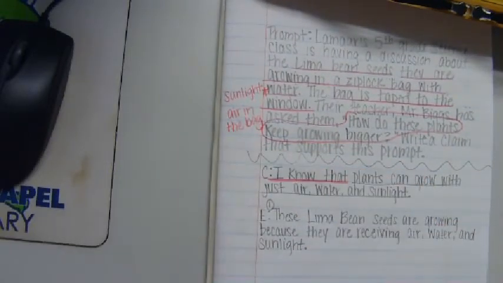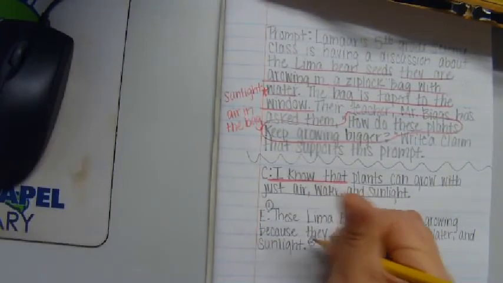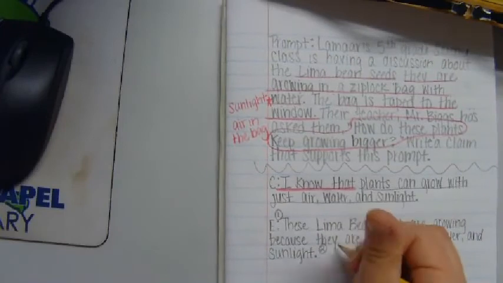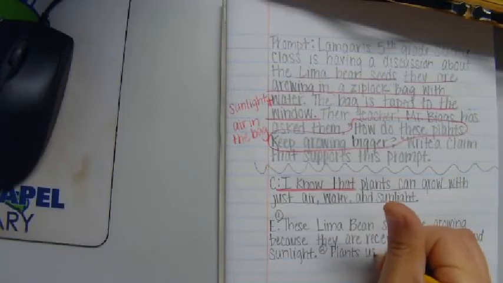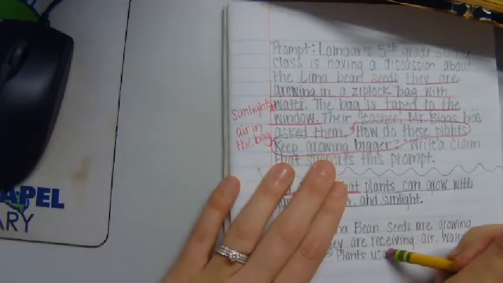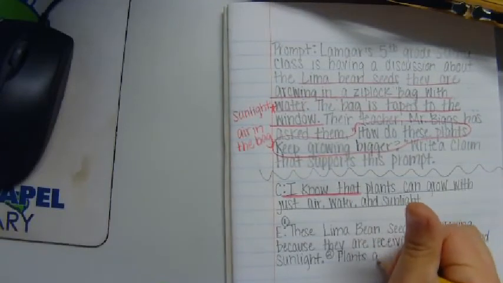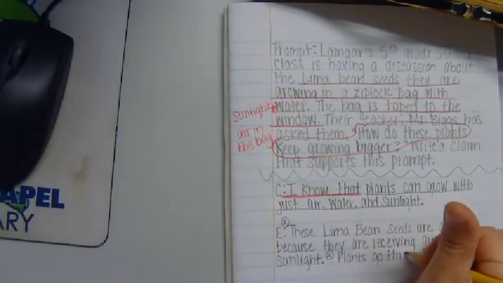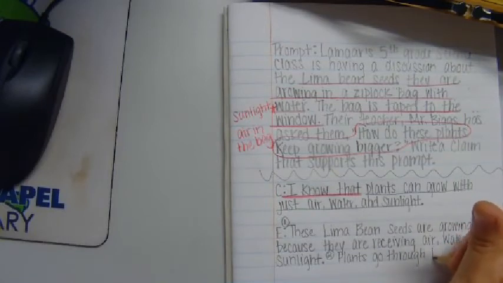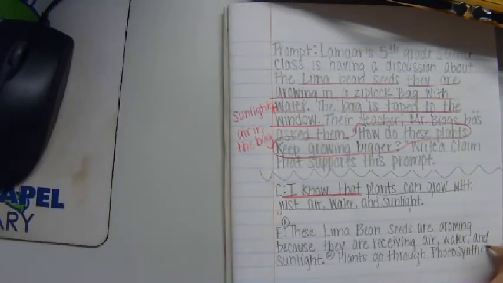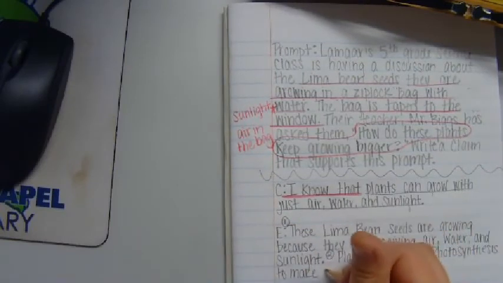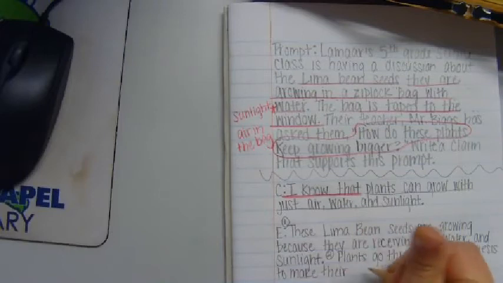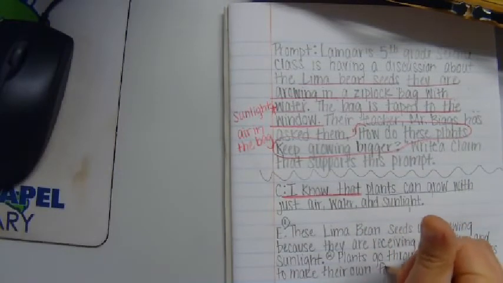I told you you need 3 pieces of evidence. The second piece of evidence is when we start talking about photosynthesis. So plants go through photosynthesis to make their own food.